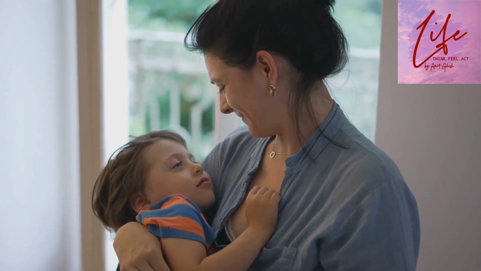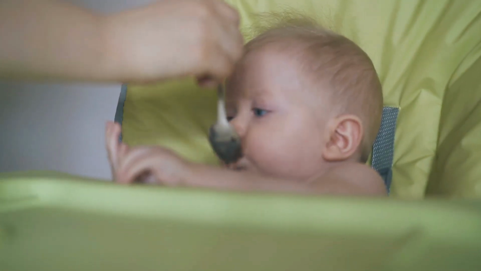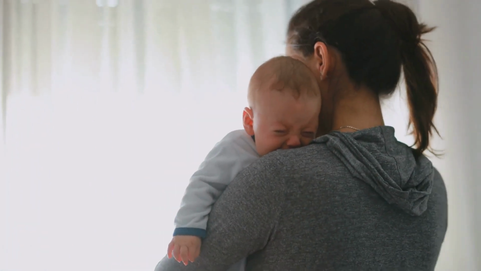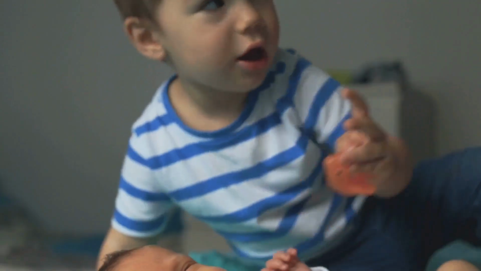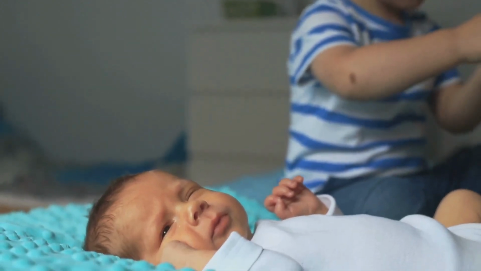First, we have adaptiveness. According to Bowlby, attachment behaviors are evolutionary adaptations. Babies who form close bonds with caregivers are more likely to survive because they receive food, protection, and warmth. This increases their chances of reaching adulthood and passing on their genes.